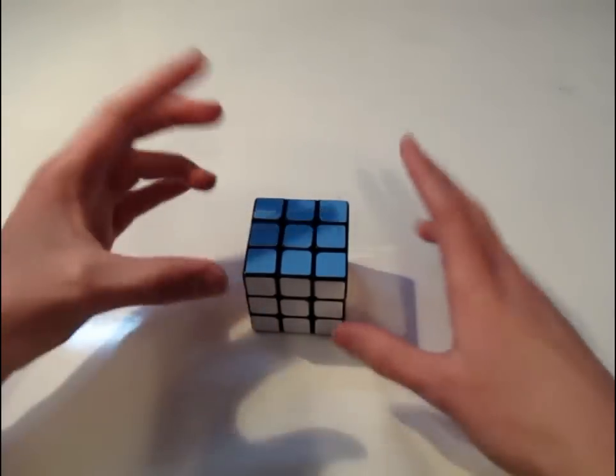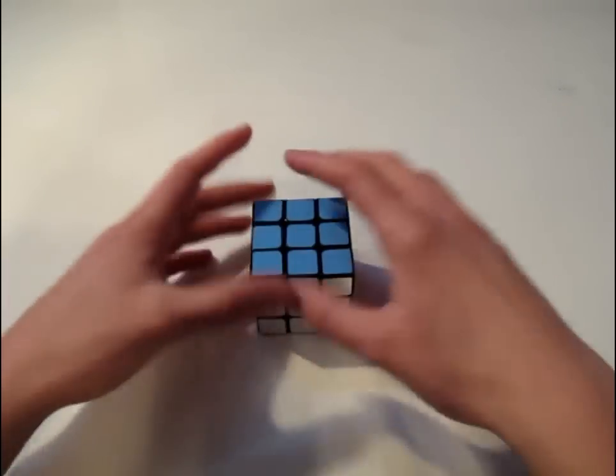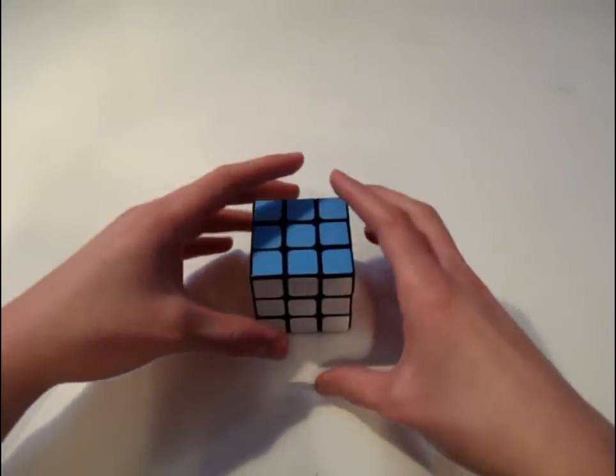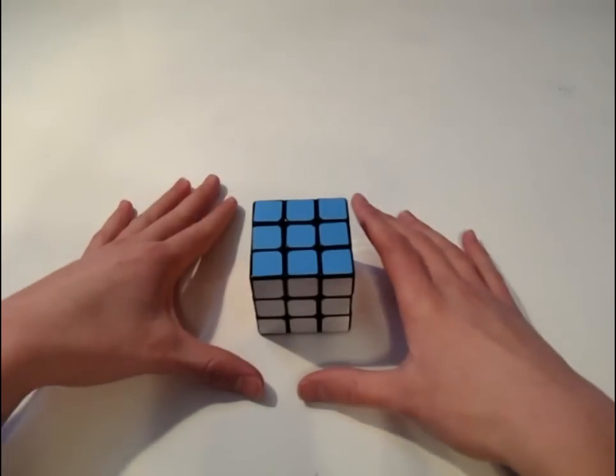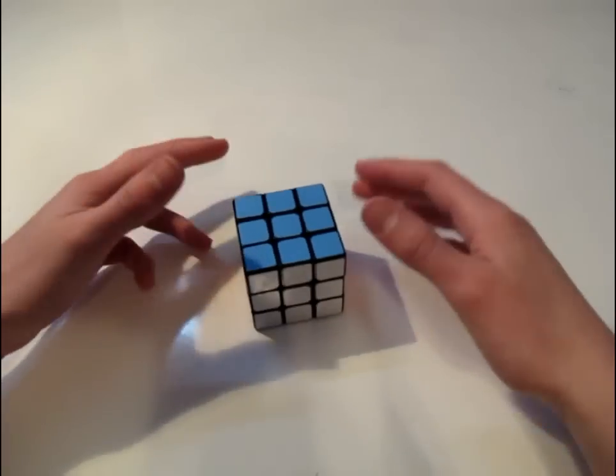And then the last step is called PLL, or Permute Last Layer. And that's basically just arranging all the corners and the edges to get them into the right place to finally solve the cube. Now, there's a couple things that I'm going to require before we get started on this video.